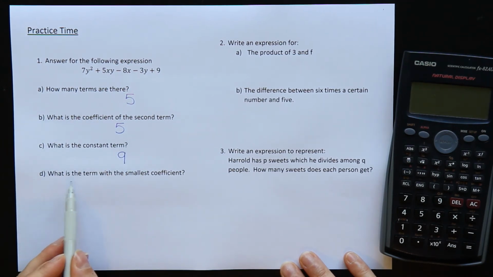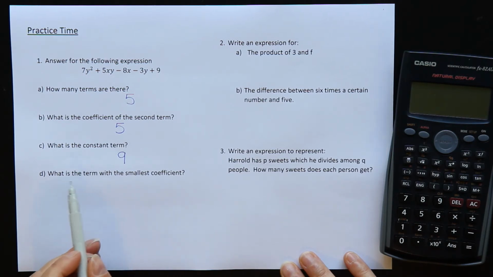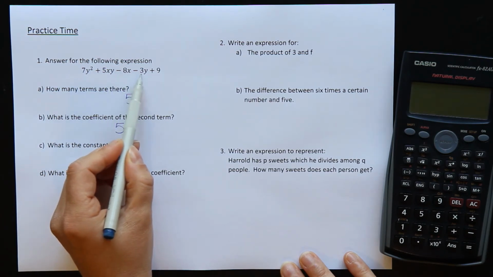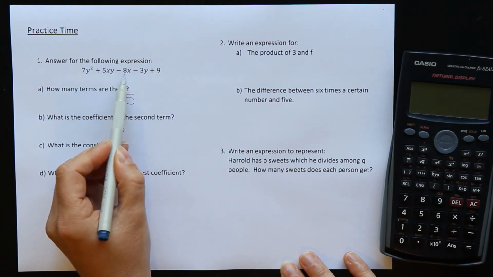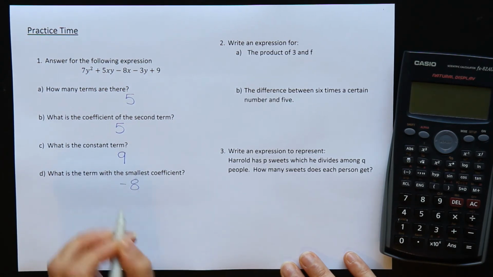And D, what is the term with the smallest coefficient? Remember to look out for the negative coefficients. So I have a -8 and a -3. -8 is smaller. So that's my smallest coefficient, -8.